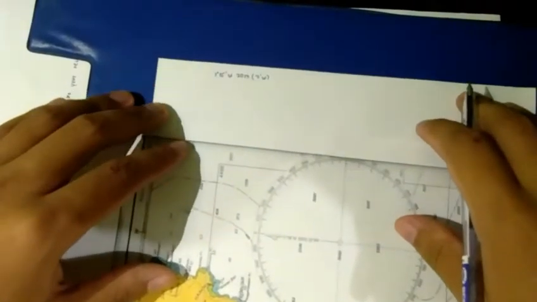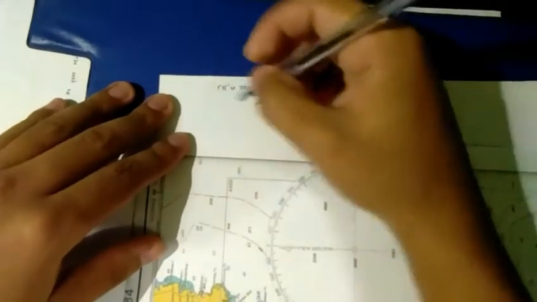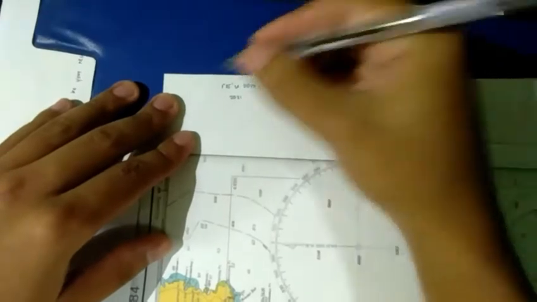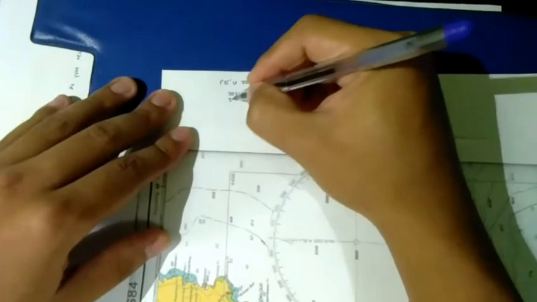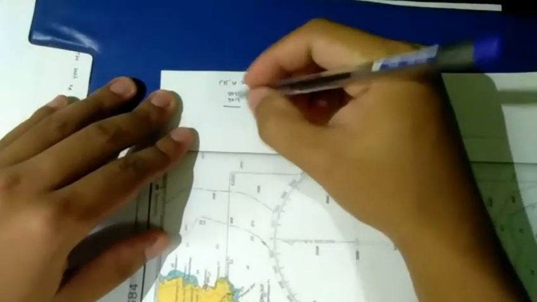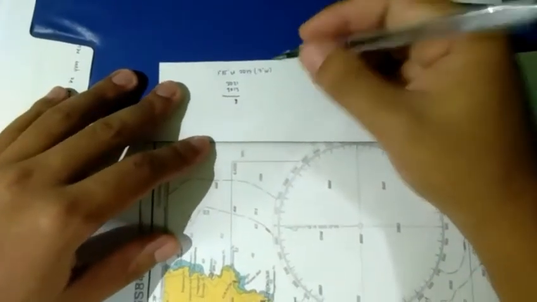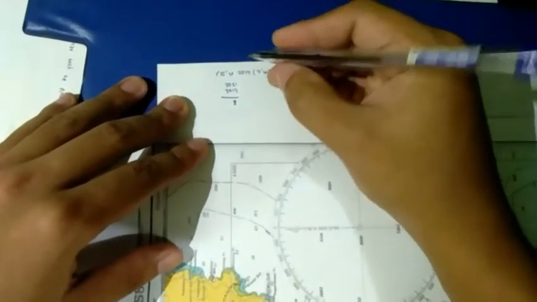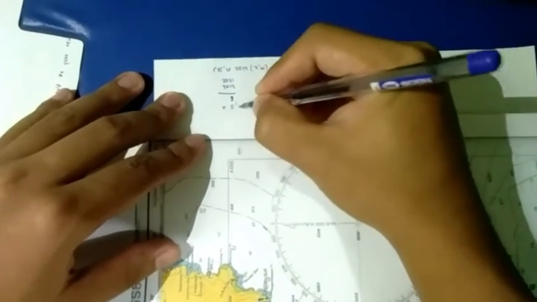So the first is to subtract the current year, which is 2021, and the year of the variation in the chart, which is 2013. So it's equal to 8. And after that we need to multiply by the variation every year, which is the 2 minutes west.